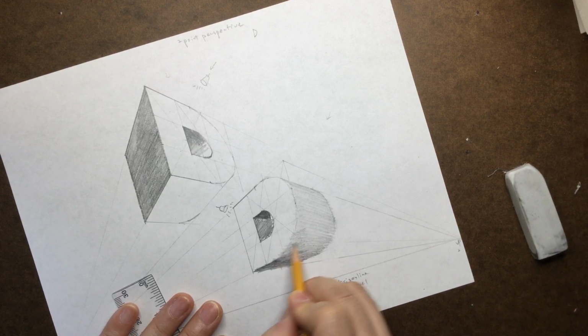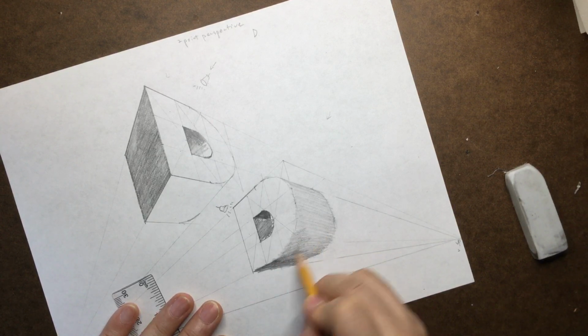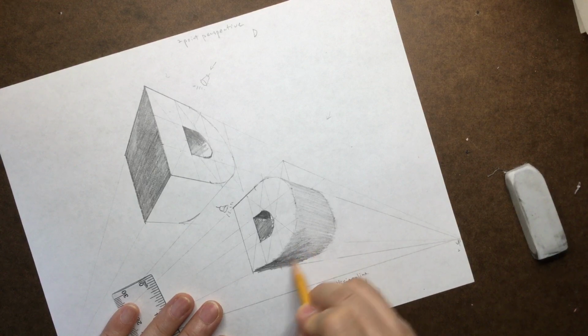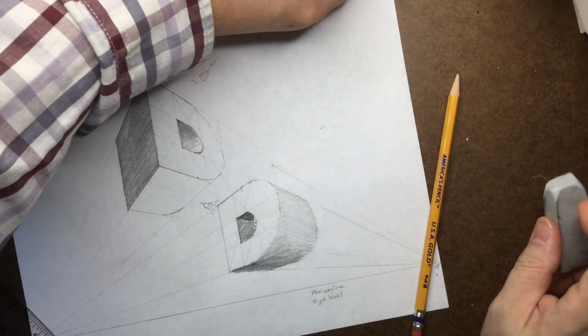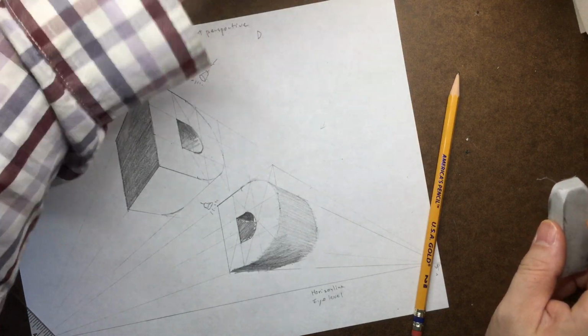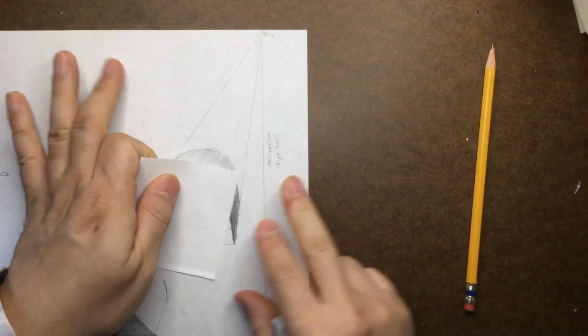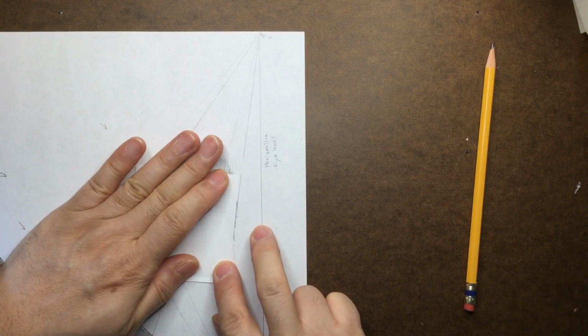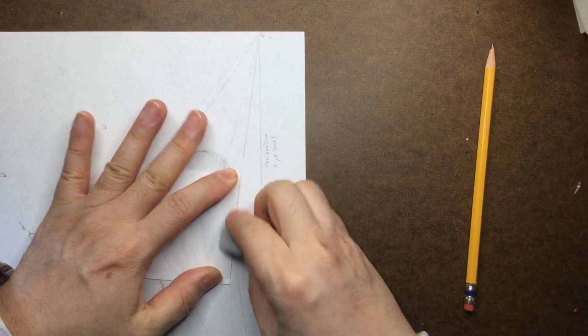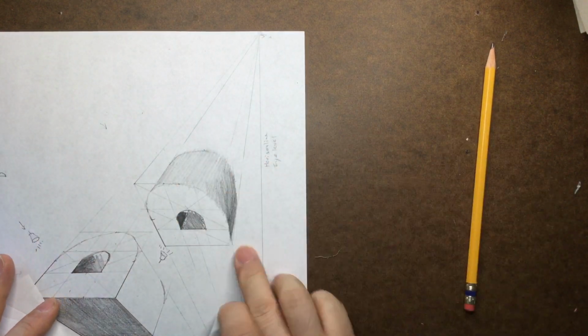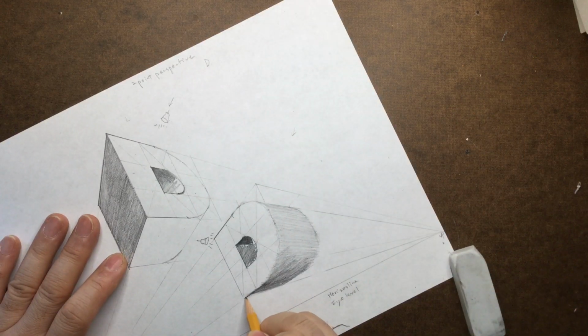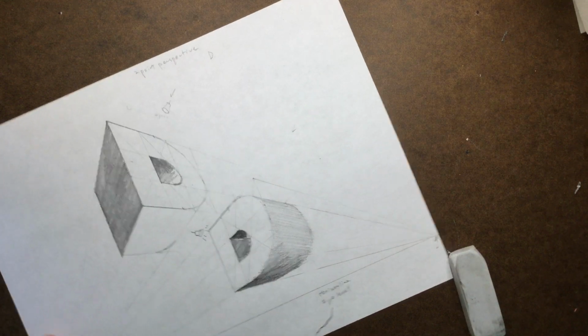And another trick about when you are shading something, and let's say, oh, I went too far, right? Another way is, let's say you have a paper, then all you have to do is block this part, and then you can erase it, and you can create perfect edges, okay? Paper was too thin. Okay.